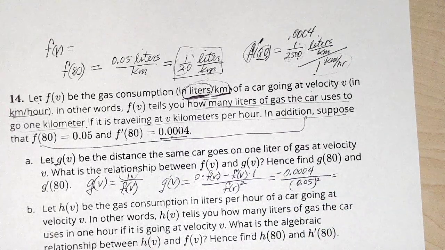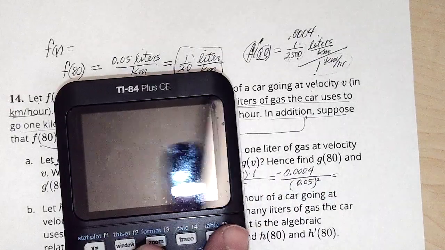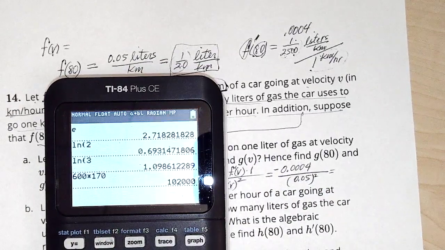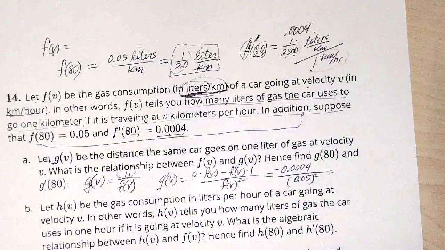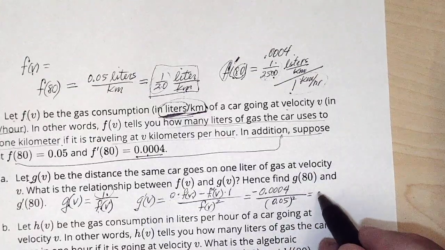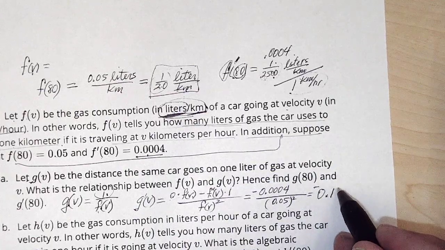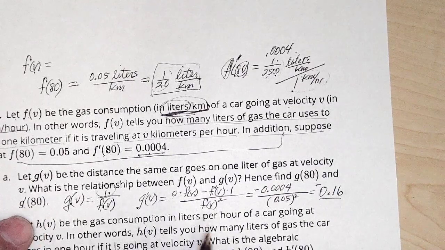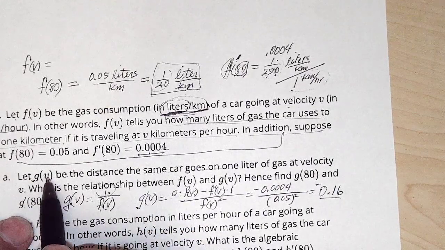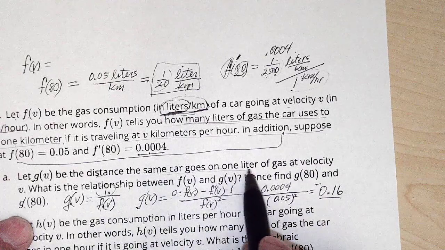And that works out to be negative 0.0004 divided by 0.05 squared. And we get negative 0.16. Now, what are the units? The units of G were the distance the car goes per liter.